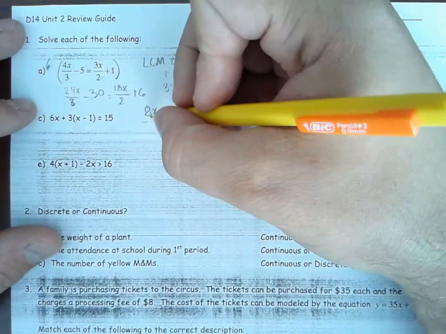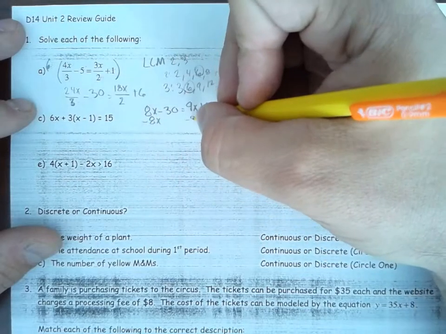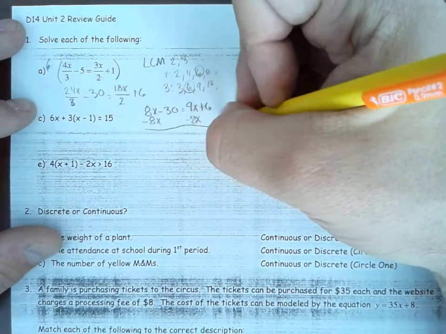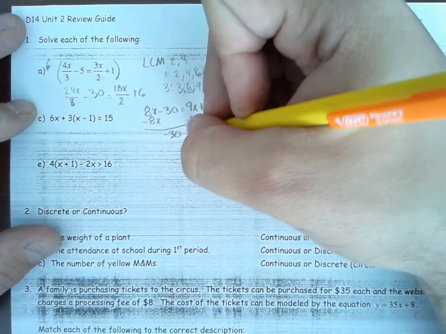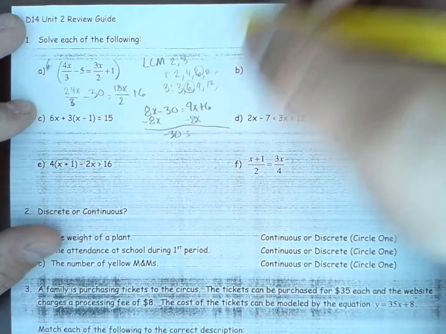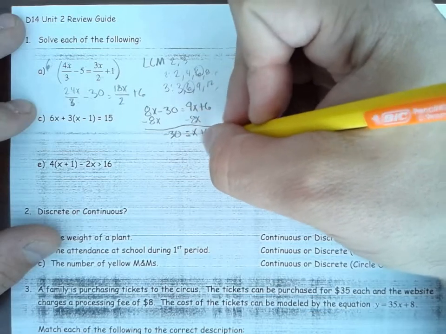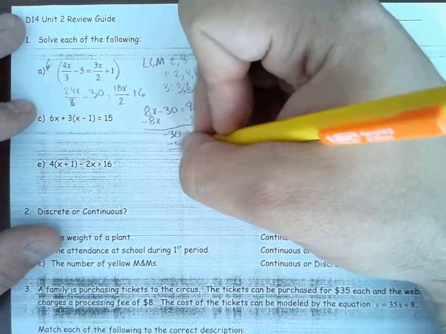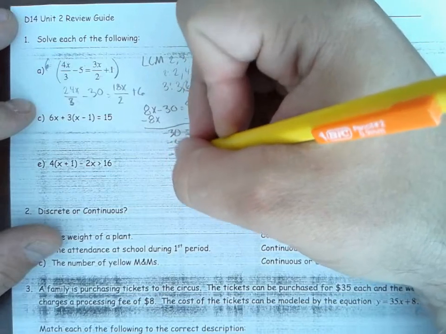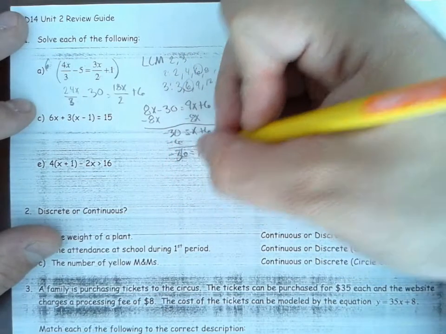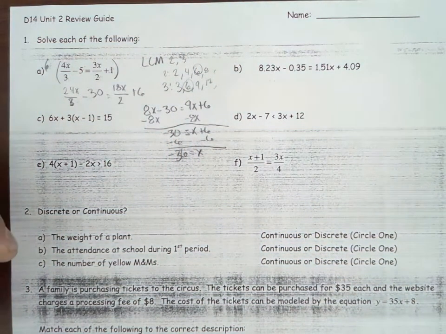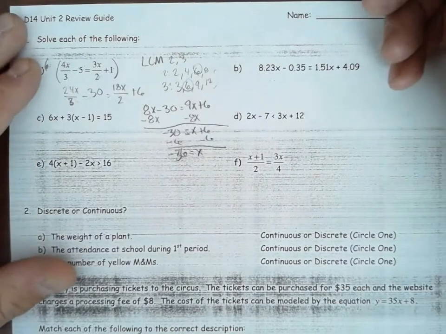Then you go through your basic algebra: subtract 8x on both sides, minus 30 equals 9x minus 8x, which is 1x, plus 6. Subtract your 6 and you get minus 36 equals x. And that's all there is to it. Nothing too difficult.